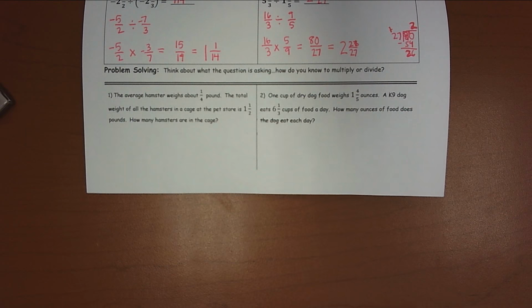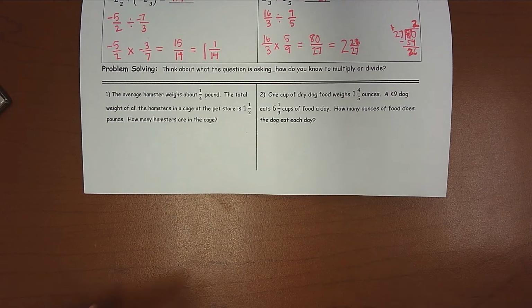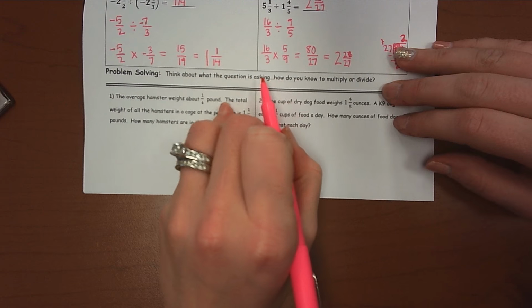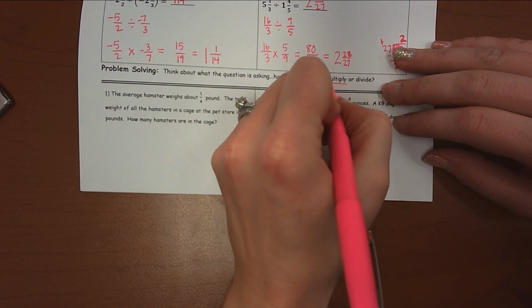In the last video for this foldable, we're going to work on some problem solving. So we're going to think about what the question is asking and ask how you know whether to multiply or divide.